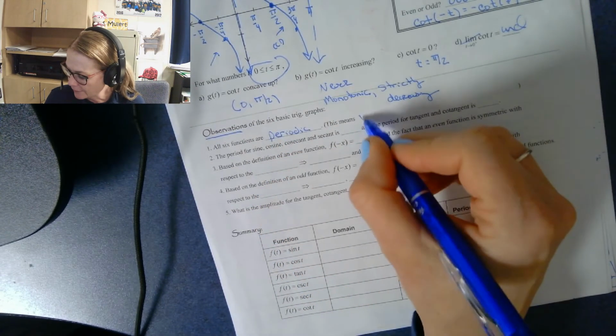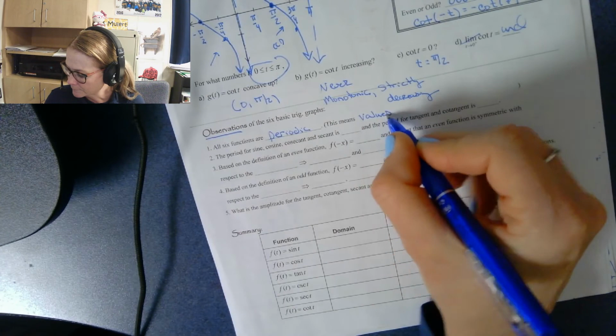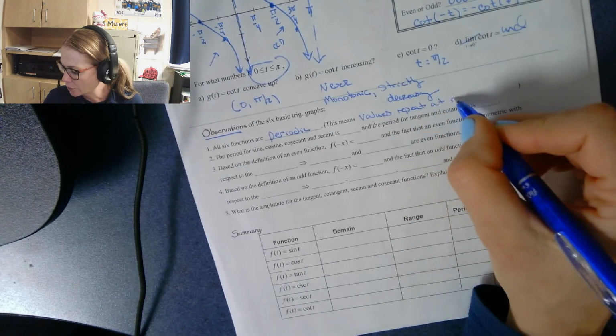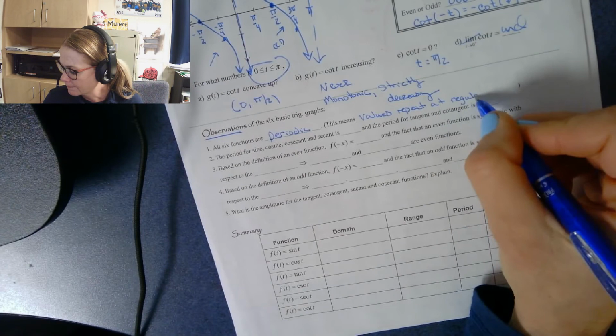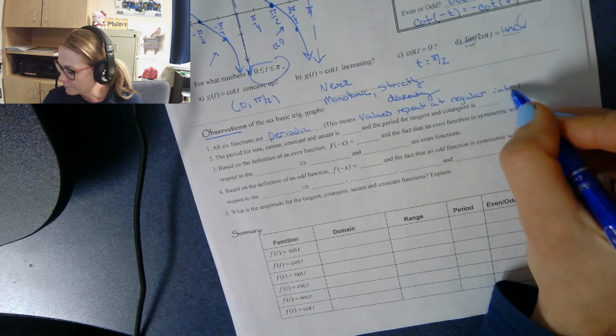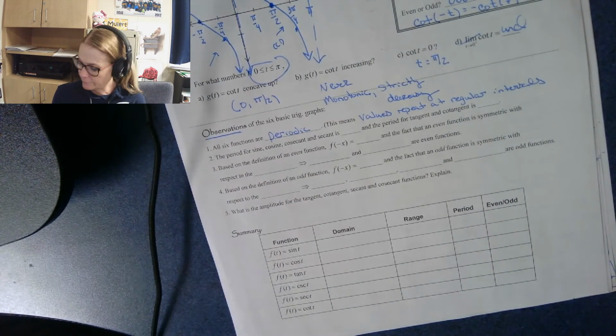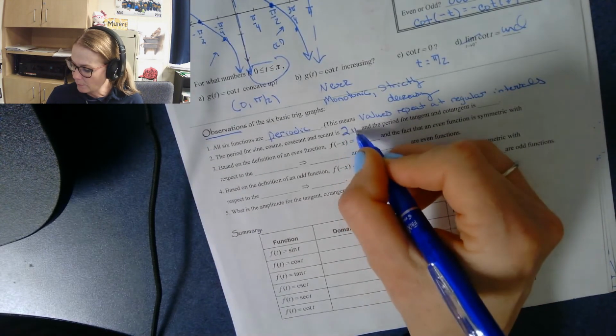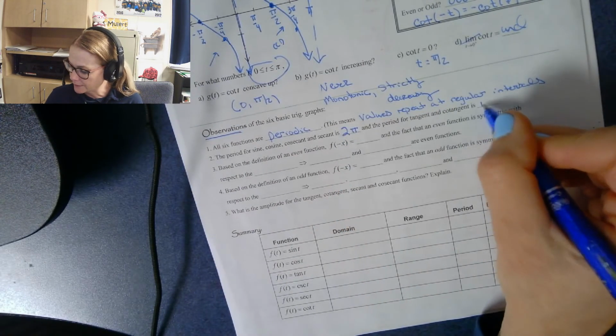which means values repeat at regular intervals. Okay. The period for sine, cosine, and cosecant is 2 pi, while the period for tangent and cotangent is pi.